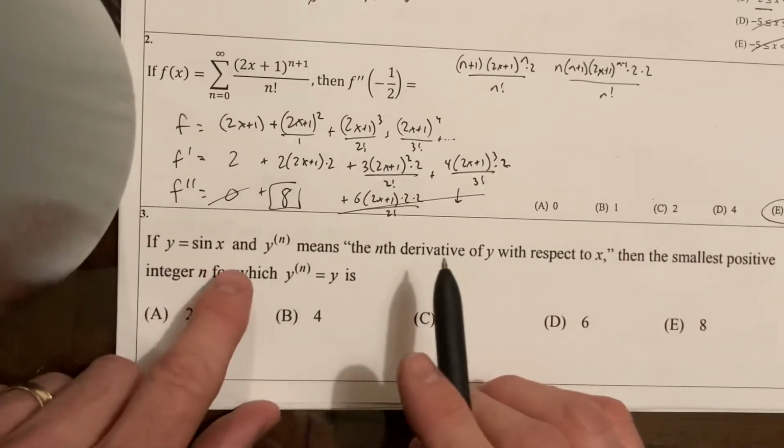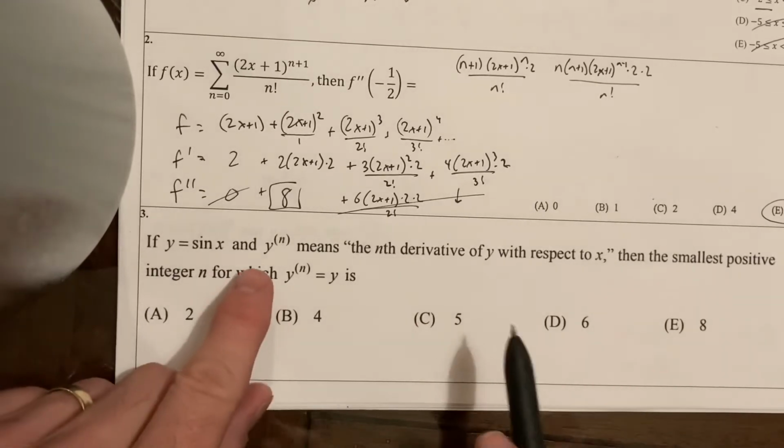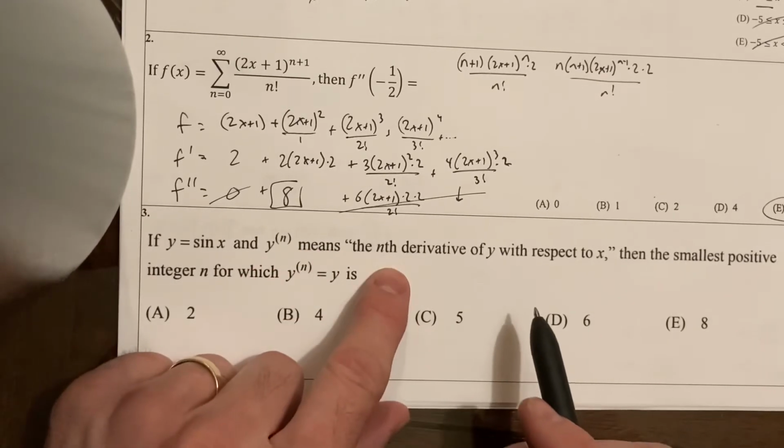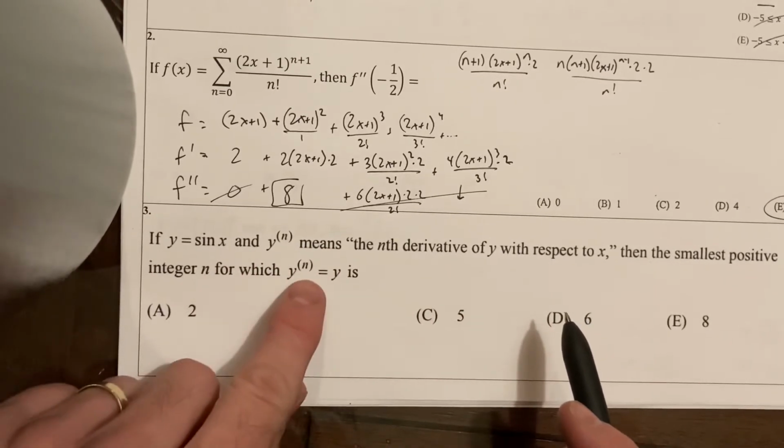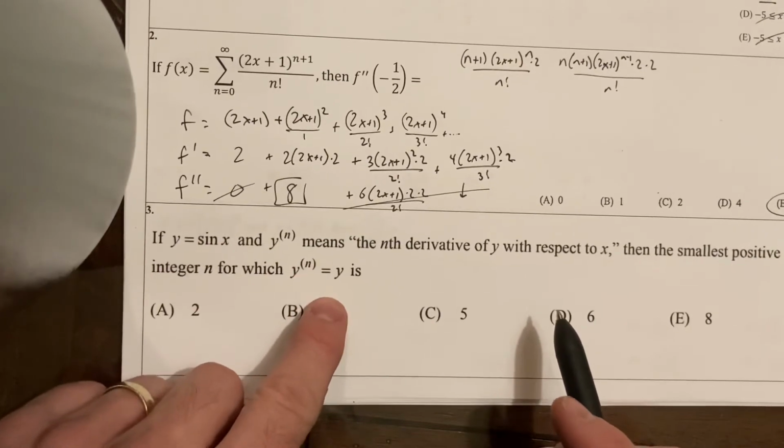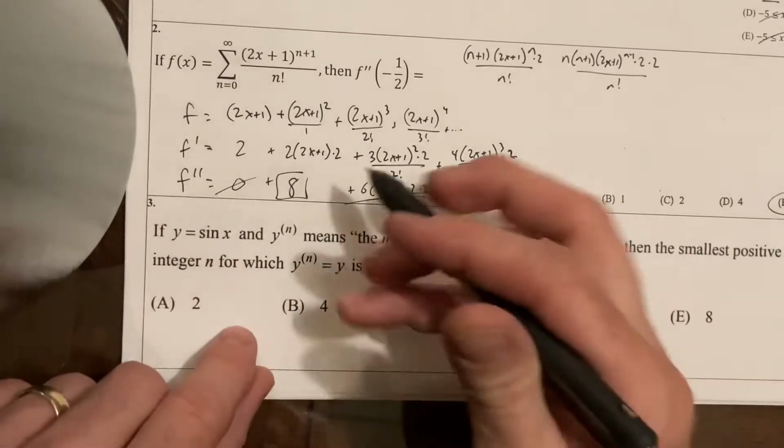This one is kind of nice. So this is kind of like the quick version of each of these. If y to the n means nth derivative, the smallest positive number for which the nth derivative is y again has to be, if it's sine, 4.